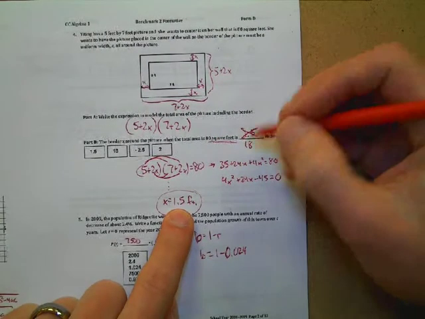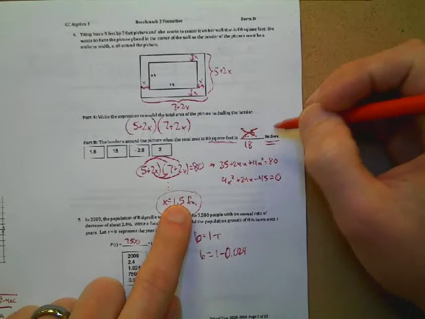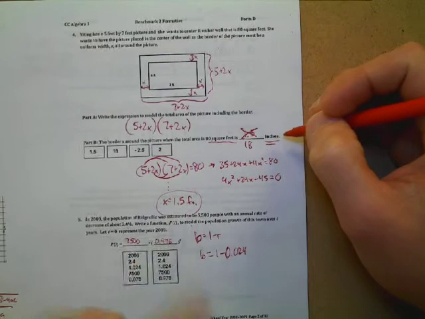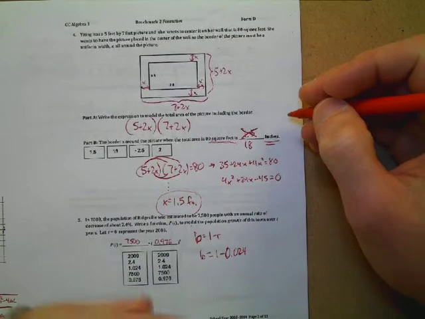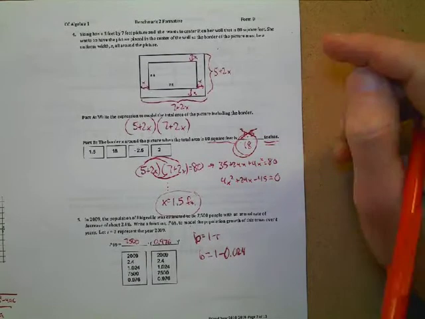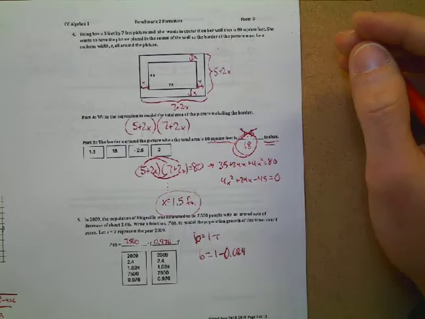Now, it asks for the answer in inches. You have to convert 1.5 feet to inches. So 1 foot is 12 inches, half of a foot is 6 inches, so 12 inches plus 6 inches makes 18 inches, your answer there. Please be careful with that. Don't do all this hard work and then get messed up because you forgot to convert from feet to inches.